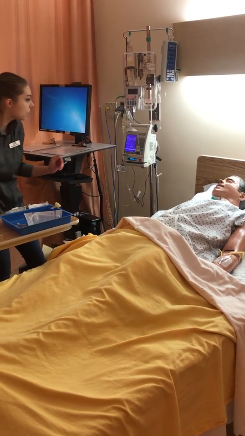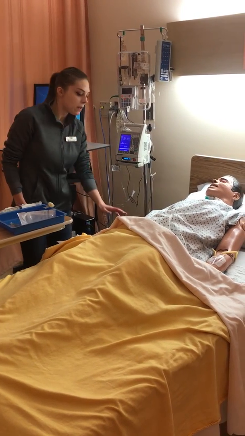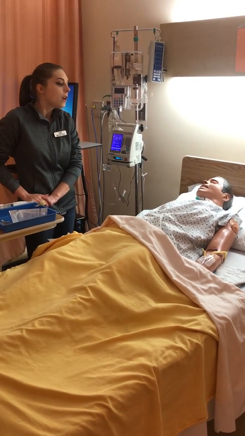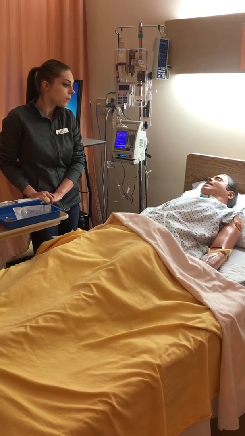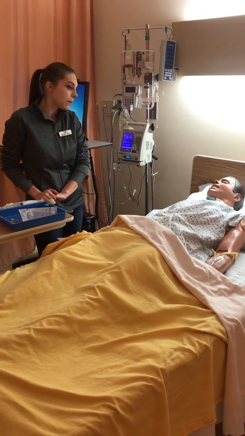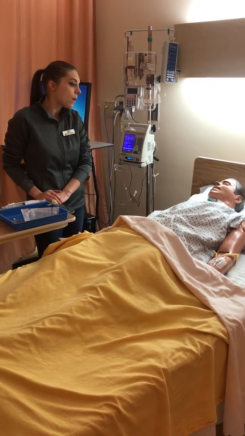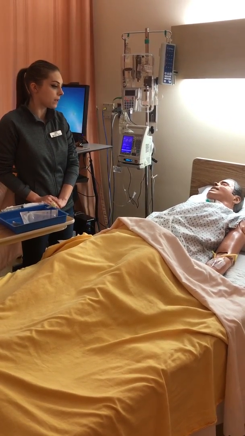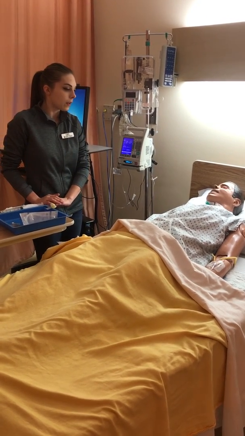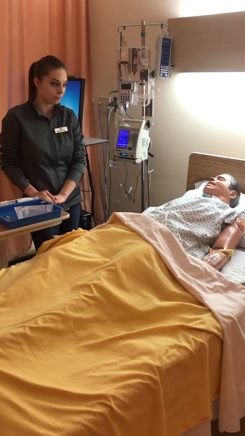I'm also doing a safety check. My pump is running, there are no wires, and his call bell is within reach. So I'm going to educate my patient. I'm here to give you your antibiotic for your chest infection. Some side effects you may experience are nausea, headache, and diarrhea. I'll also be watching for an allergic reaction because this is the first time you're getting this medication. I will give you the right to refuse, and then I will do my third med check at the bedside. Great.